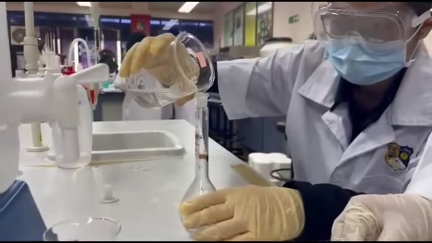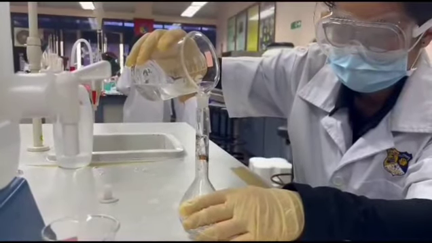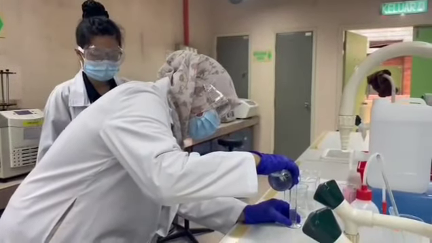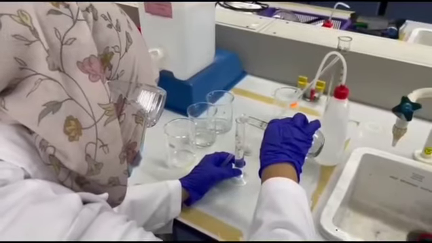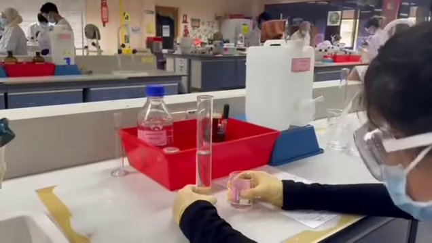Next, transfer the unknown solution into a 100 ml volumetric flask. Next step is preparing for the precipitation. Measure and transfer 25 ml of the unknown solution into each of the three 250 ml beakers.